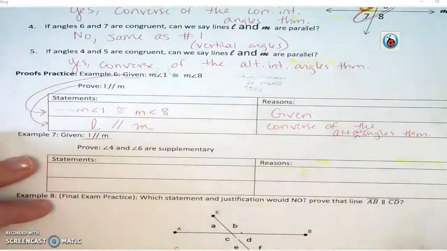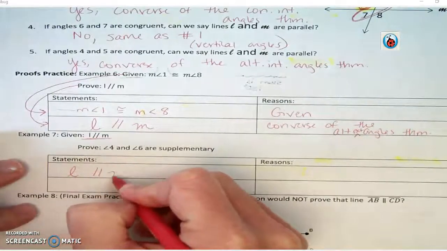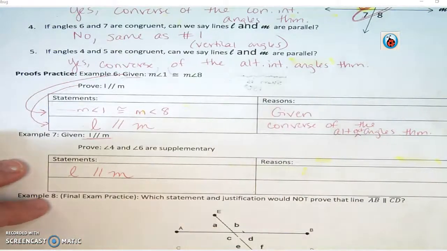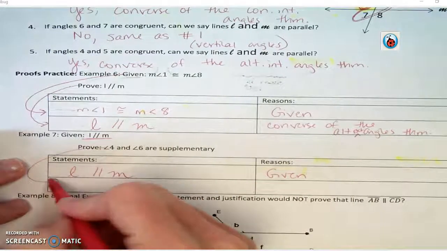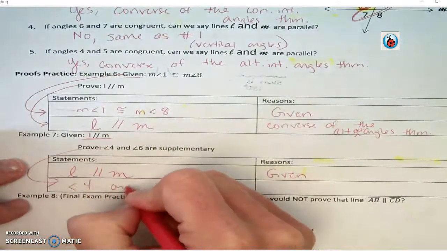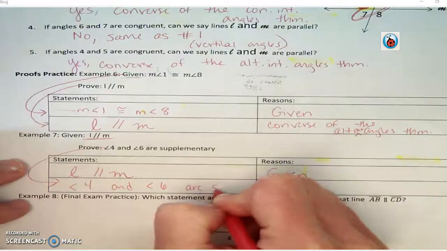All right, for number 7, this time you're given that L is parallel to M. So that's your first statement. L is parallel to M. And your first reason is always going to be given. Then what are you trying to prove? Angle 4 and angle 6 are supplementary.